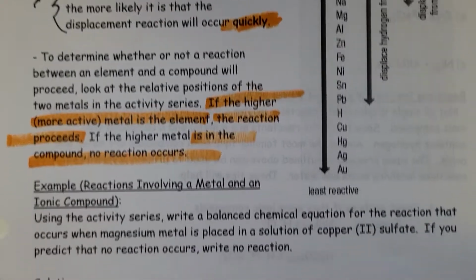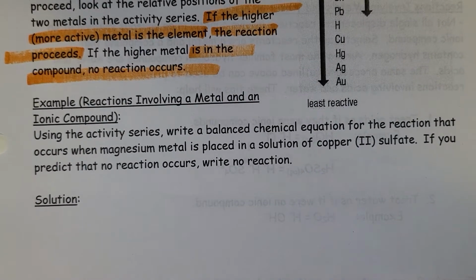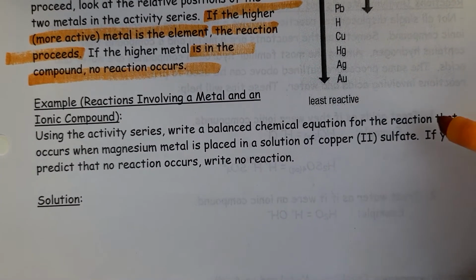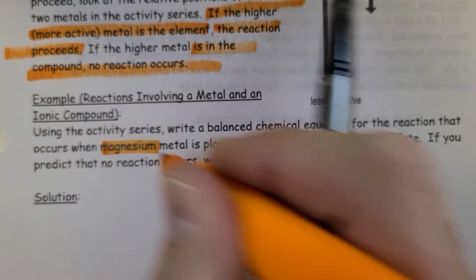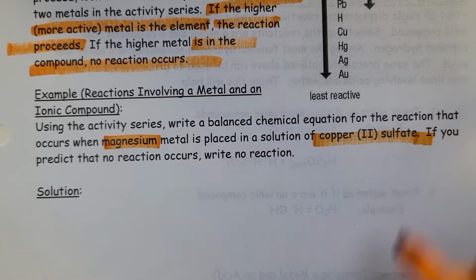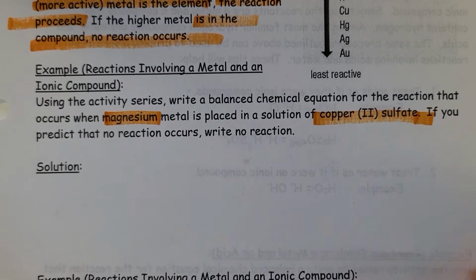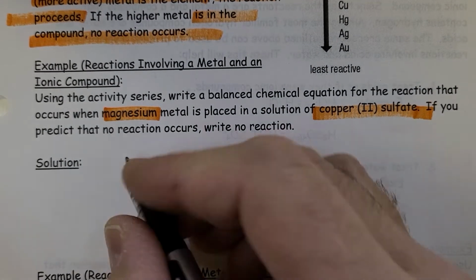So if we look at an example, we'll see how this works. Using the activity series, write a balanced chemical equation for the reaction that occurs when we have magnesium metal, so that's the one that's by itself, and it's being thrown in a solution of copper(II) sulfate. If it's no reaction, just simply say no reaction.